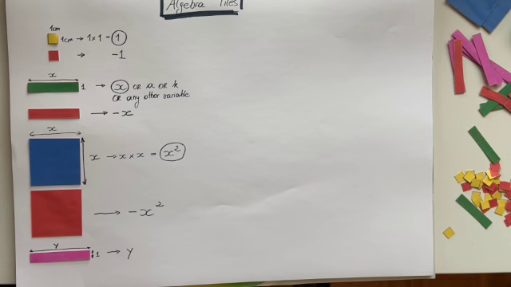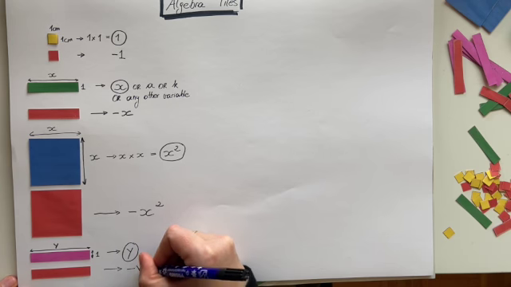So if you have 2 variables in your expression or in your equation, which is very common, then you can use the green one representing one variable, in this case, for example, the x, and you can use the pink one to represent the other variable. And you already know that this is going to be negative y. So here we have y, and we have negative y.